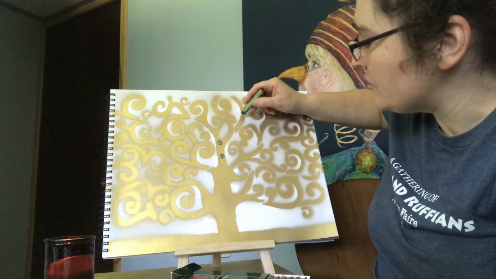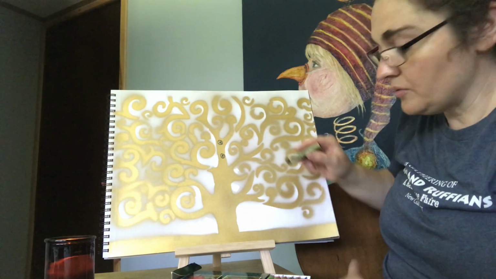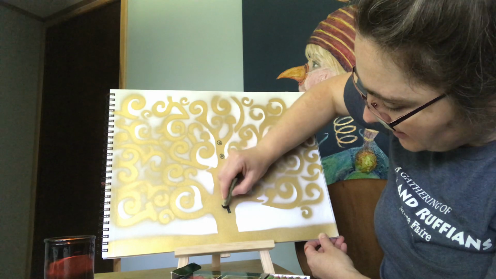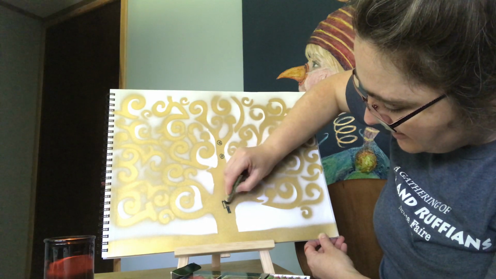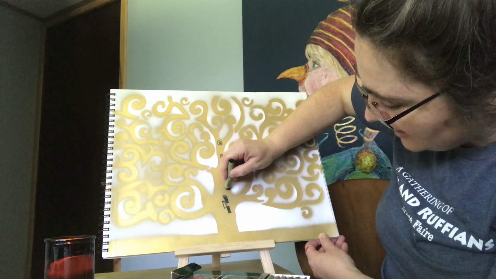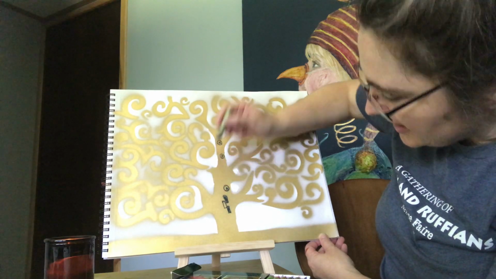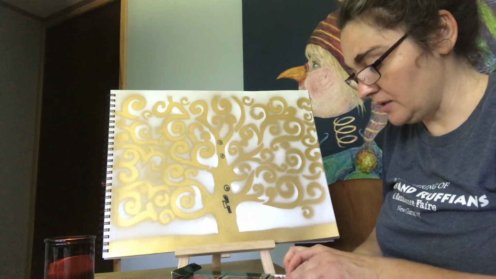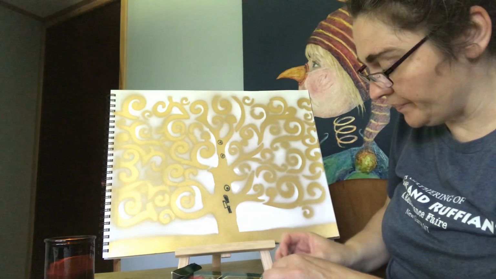So if you are interested in doing one of these Gustav Klimt trees, let me know, because I would be happy to prepare one for you and to make one alongside of you. That's something I love to do. I love to make art alongside the artists who come in the studio.